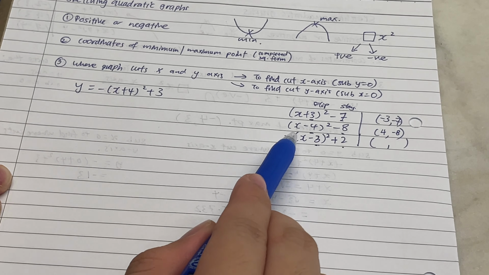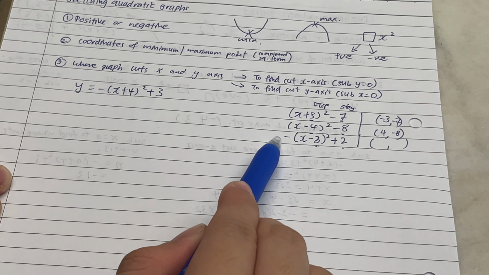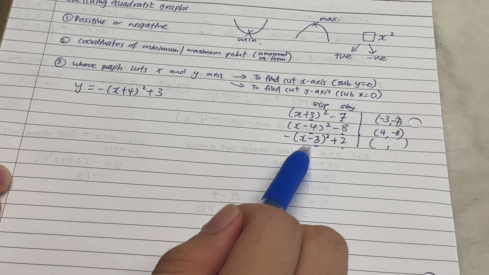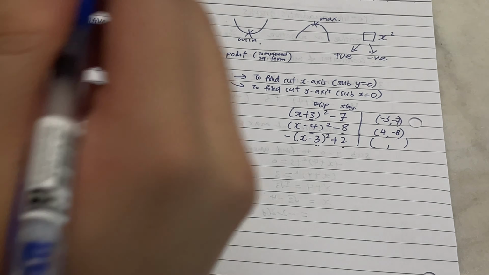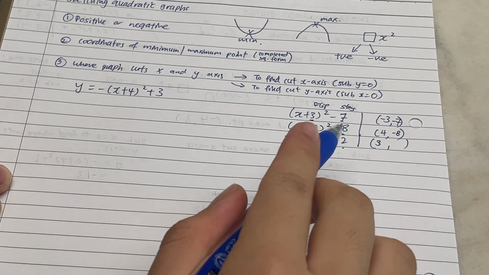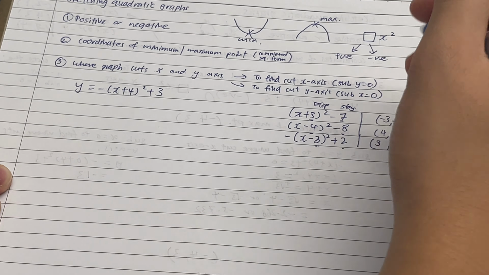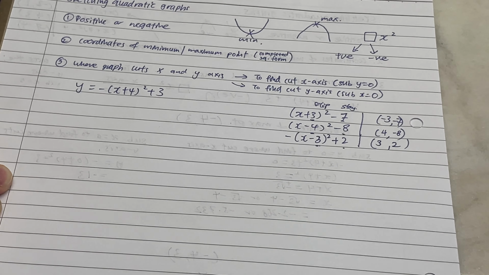Let's try to do this together. This is negative, that means it's a maximum point. This is negative 3, I will flip it. Negative 3 become positive 3. Positive 2, I keep it. So it's (3, 2). Okay?